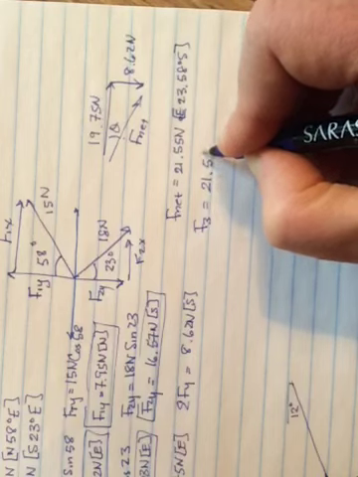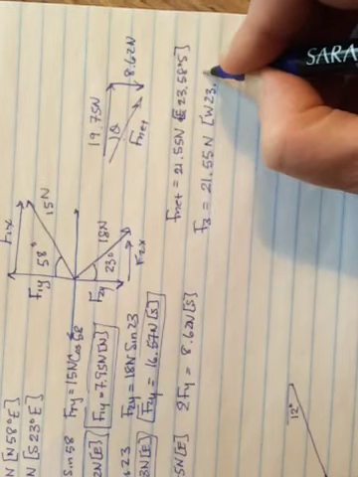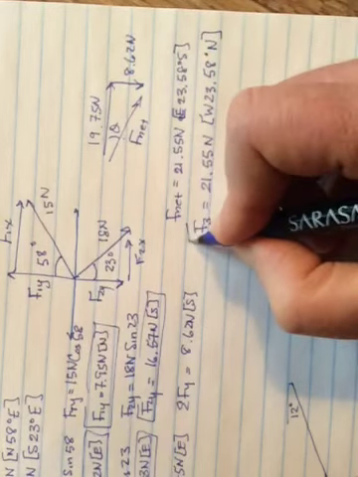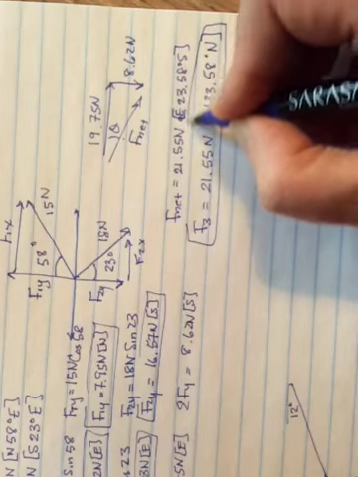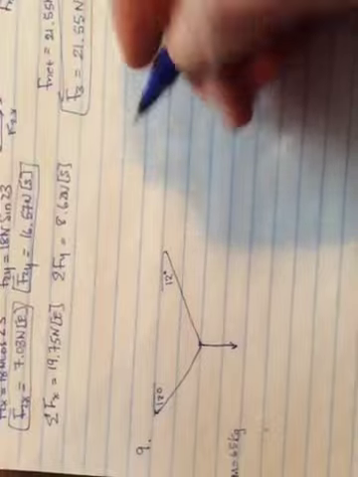It's going east first and then south, and so that means the third kid has to pull with 21.55 newtons west, 23.58 degrees north. Final answer. Okay? Now, we're going to run out of time before I get to finish this one. But number 9 is a little bit different.